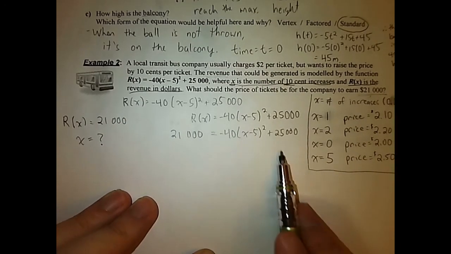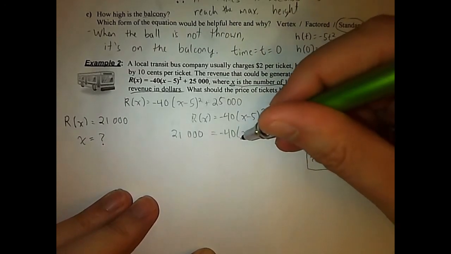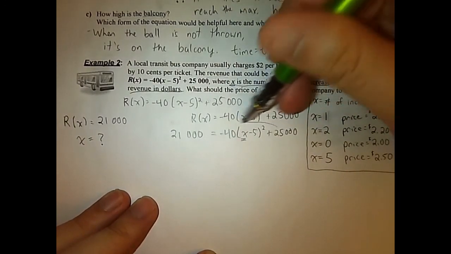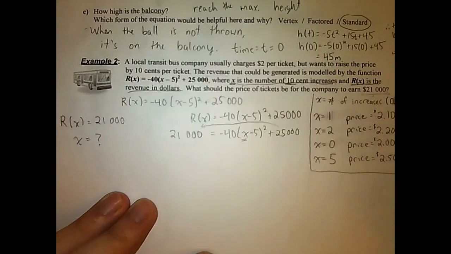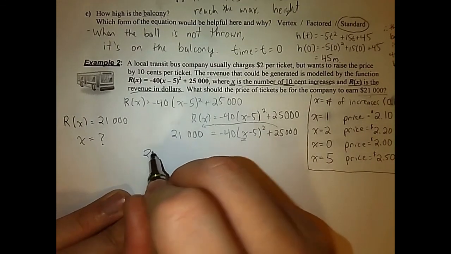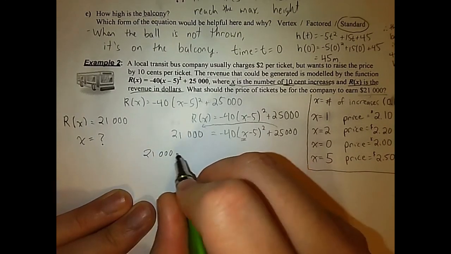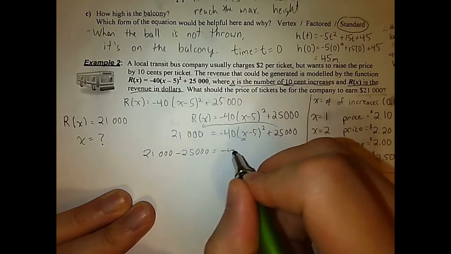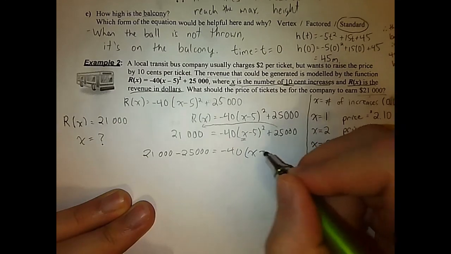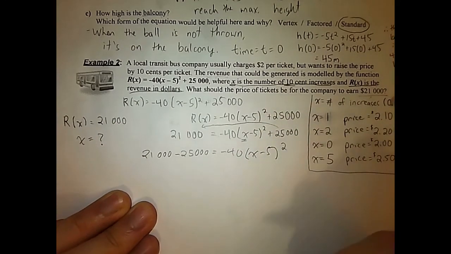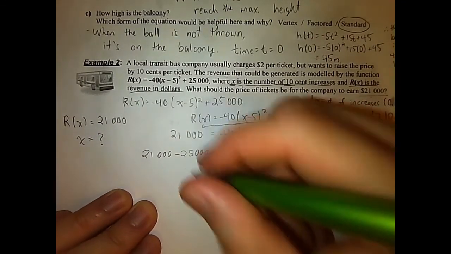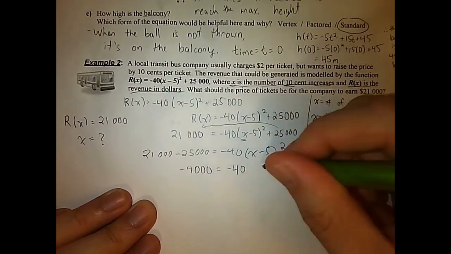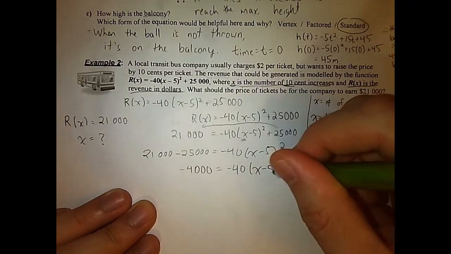So first thing I'm going to do is I want to get the x by itself. So I'm going to move this to the other side first. We always do our addition and subtraction stuff first. So it becomes 21,000 minus 25,000 equals -40(x - 5)². We get -4,000 is equal to -40(x - 5)².